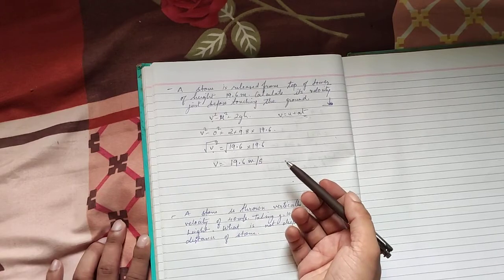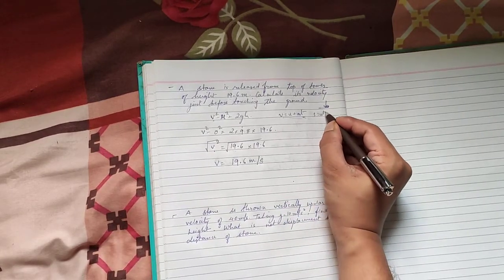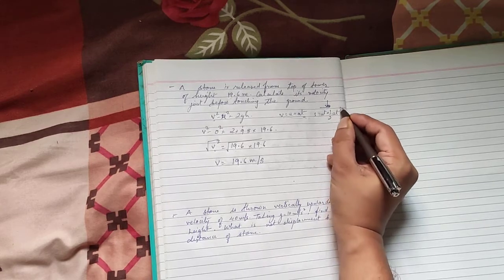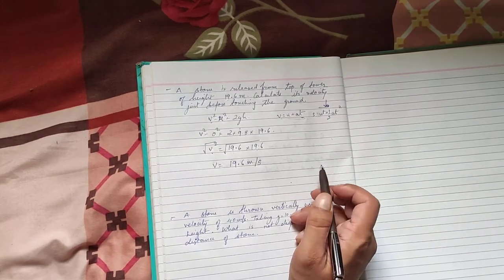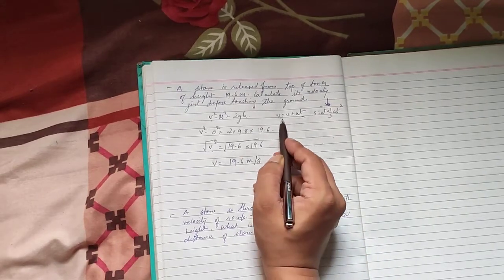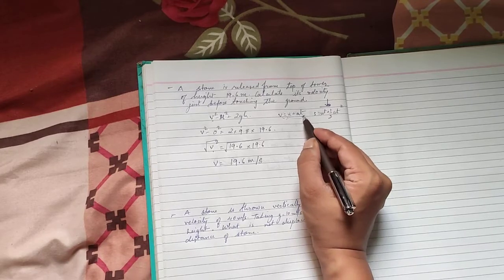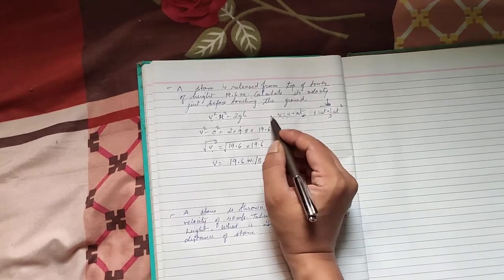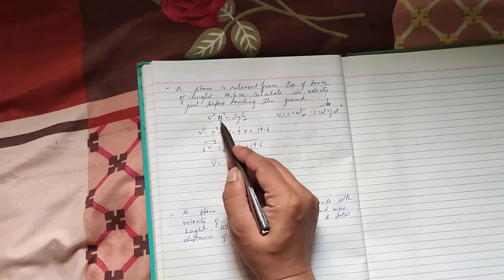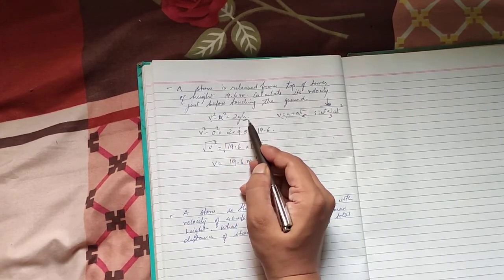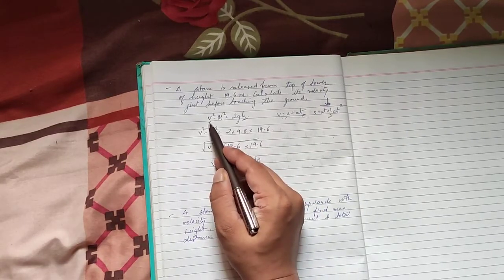Obviously the second one is not required, because in the second equation, s is equal to ut plus half at square, you don't have the final velocity, and that is why you use either the first equation or the third equation. But in the first equation you don't have the time, and therefore the only remaining equation is the third equation. In this you have initial velocity, you have acceleration, you have height. So you just need to put the values of those and you will get the value of final velocity.